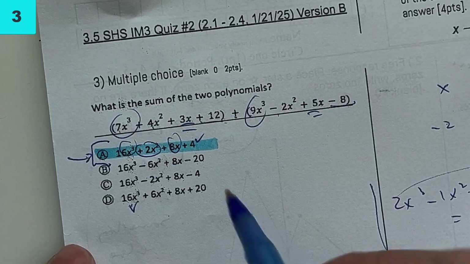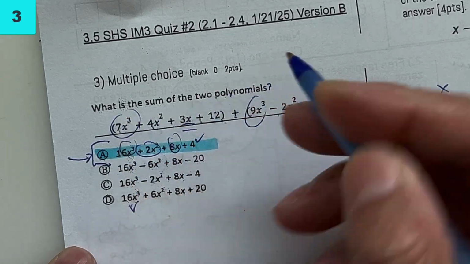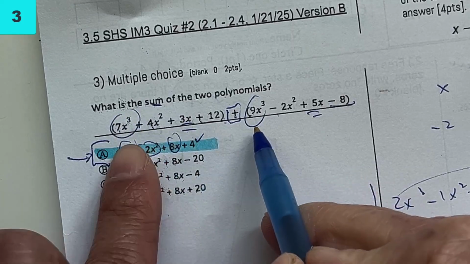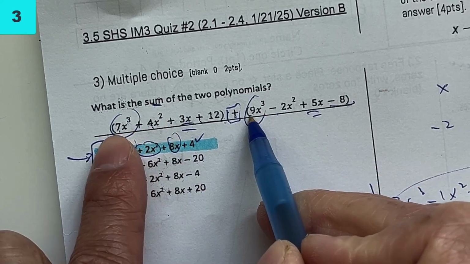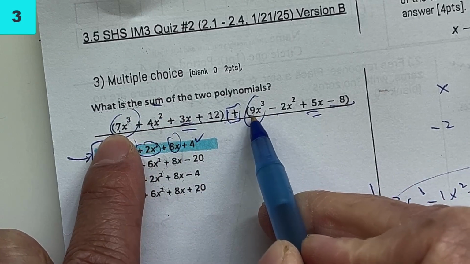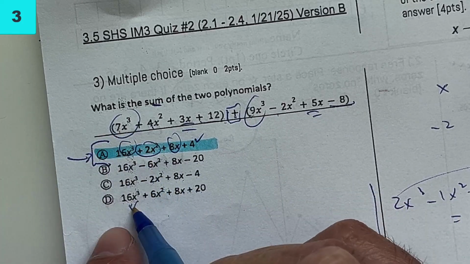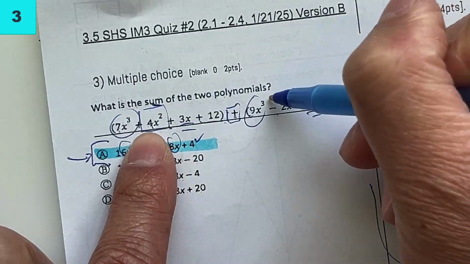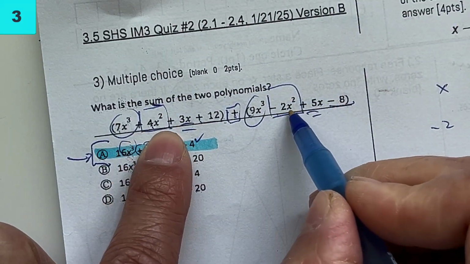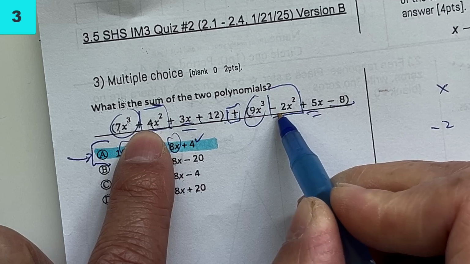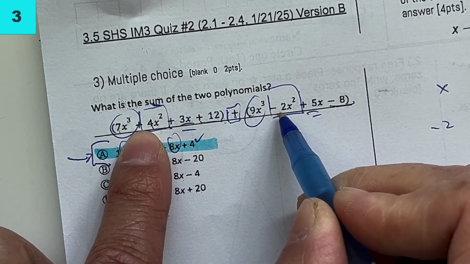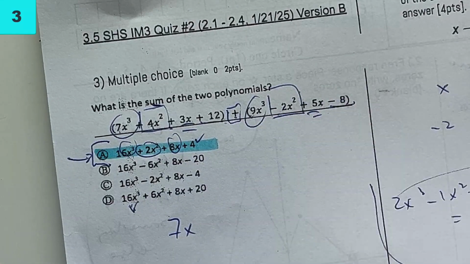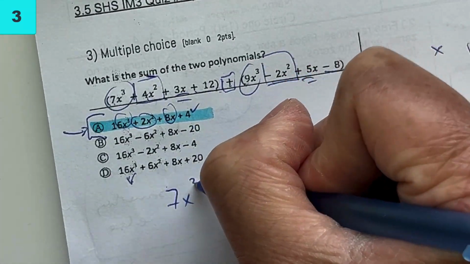Okay, what is the sum of the polynomials? Sum refers to addition. So I circled these because these are like terms. They both have x to the third, so I just add the numbers in front. That would be 7 and 9, which gives us 16. These are like terms. They both have x squared, so now I'm just going to focus on the number in front, 4 plus a -2. This gives us 2.